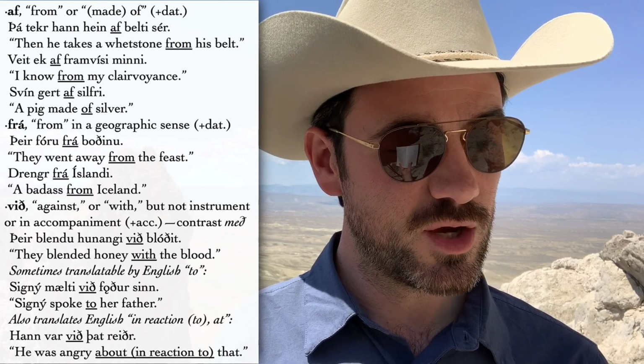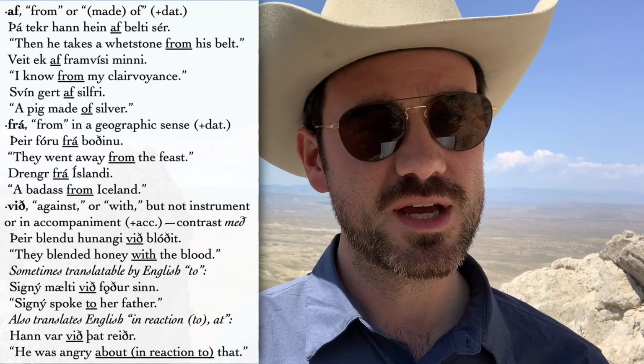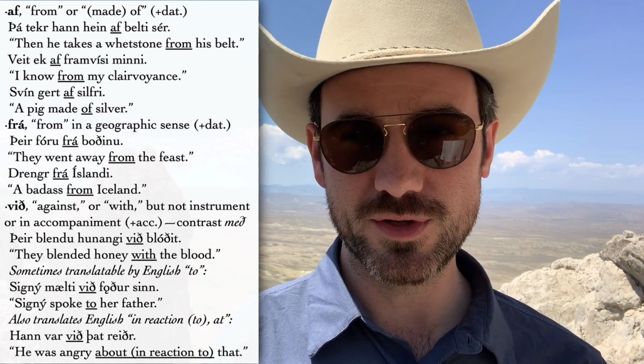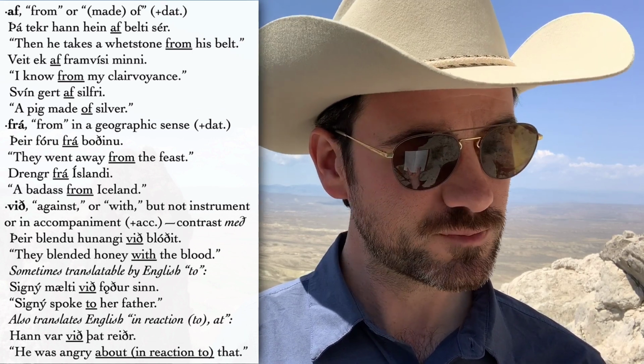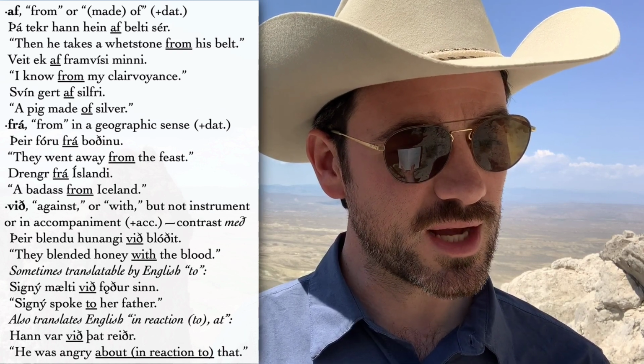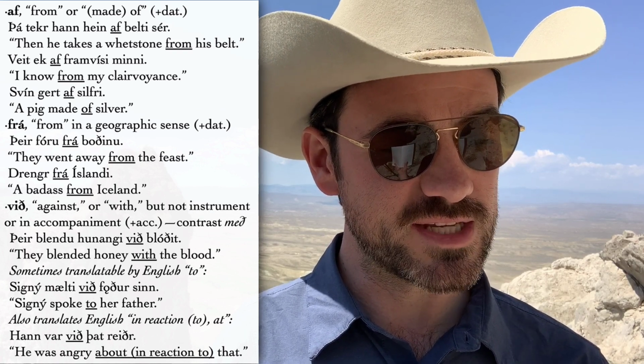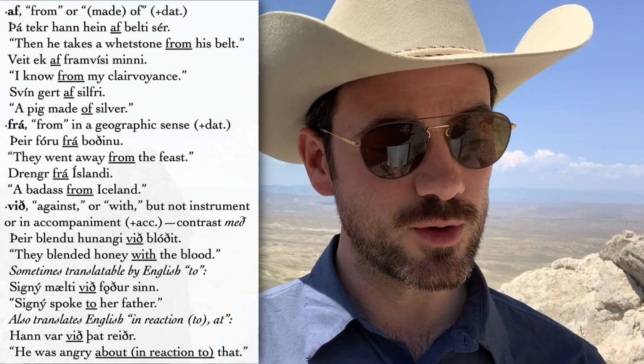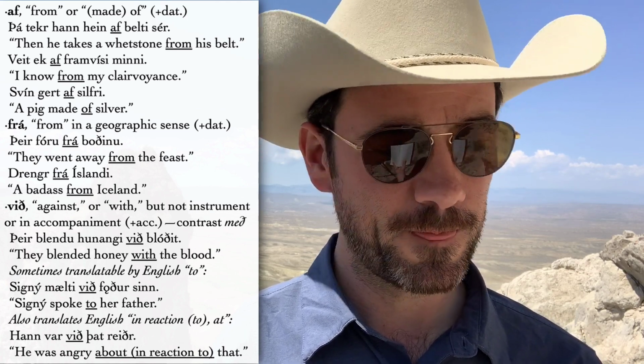Af means from, especially in the sense made from or made of. This is obviously related to English of, but it's never used in the possessive sense of English of. So, þá tekur hann hein af belti sér, then he takes a whetstone from his belt.